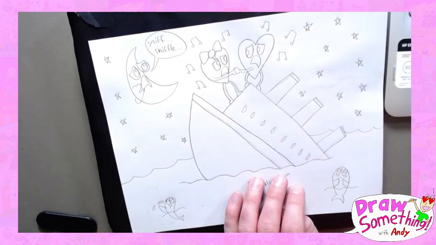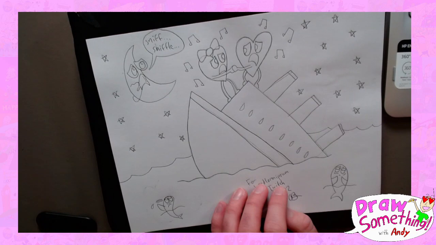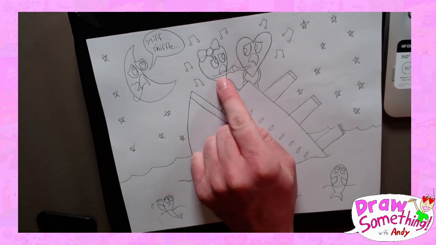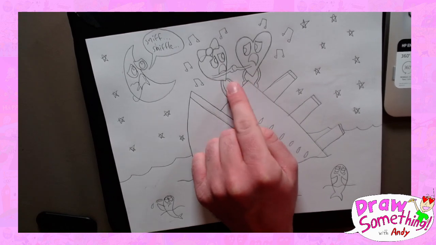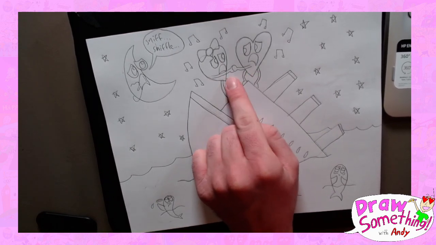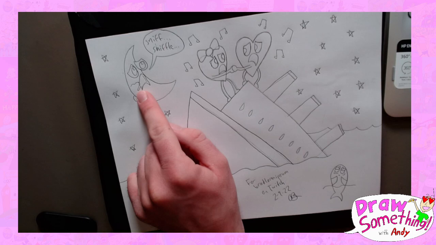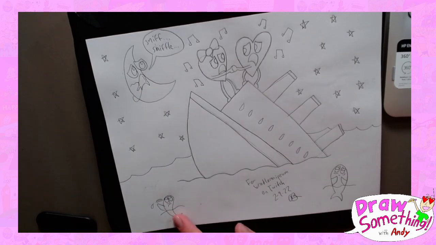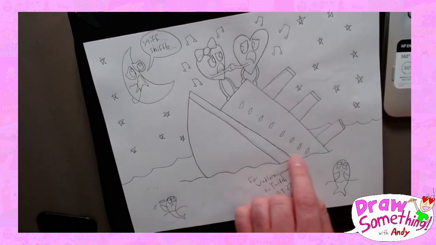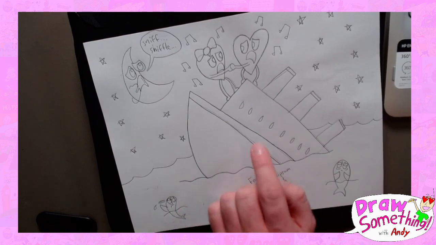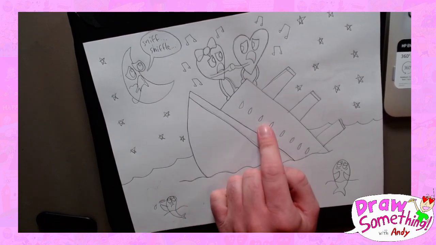Alright, next up for Brad Lauren Ipsum is My Heart Will Go On. Real tearjerker here. These two hearts are singing their final love song while the moon and a couple of spectating fish get all teary-eyed. It's a very emotional scene.